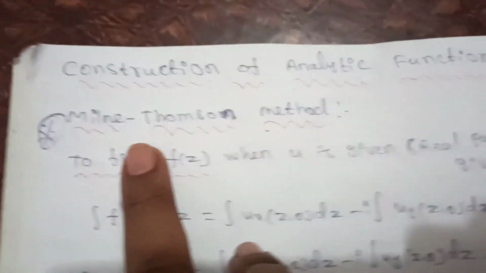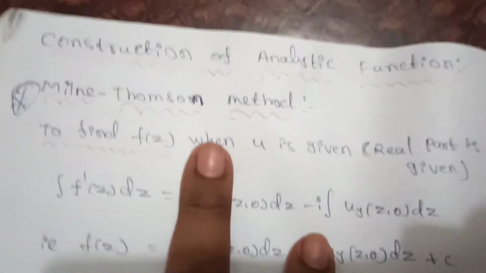Actually, in the Milne-Thomson method there are two types.